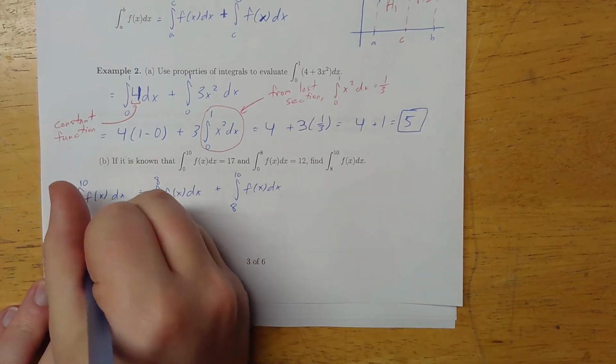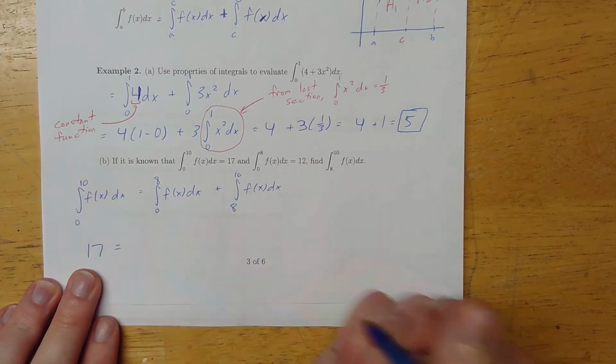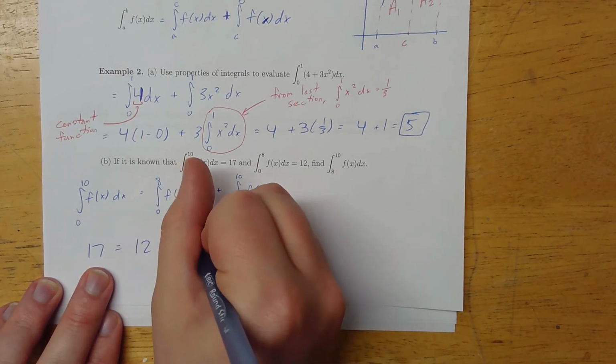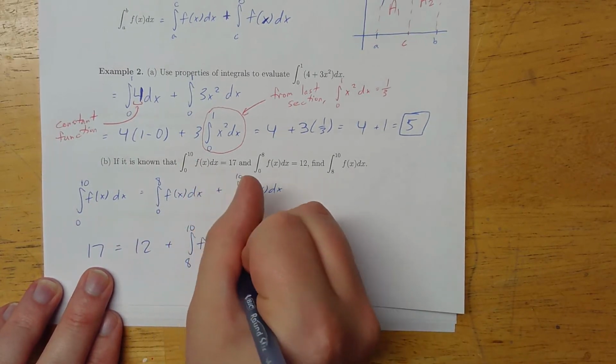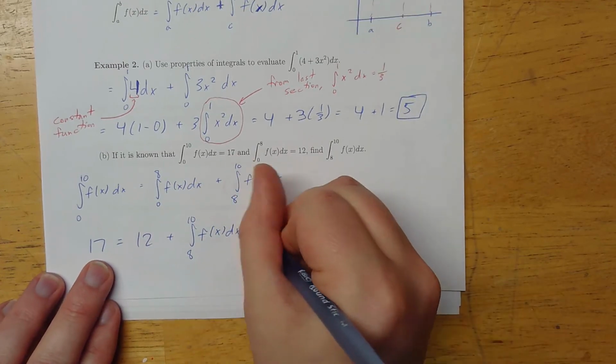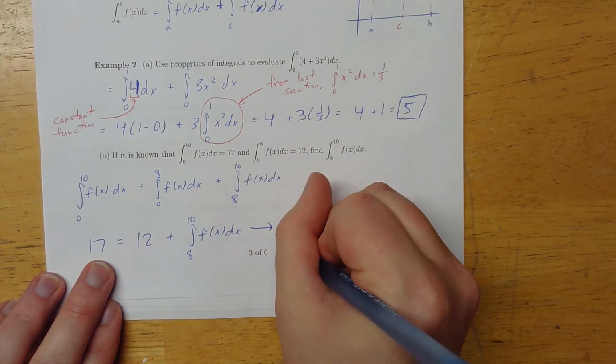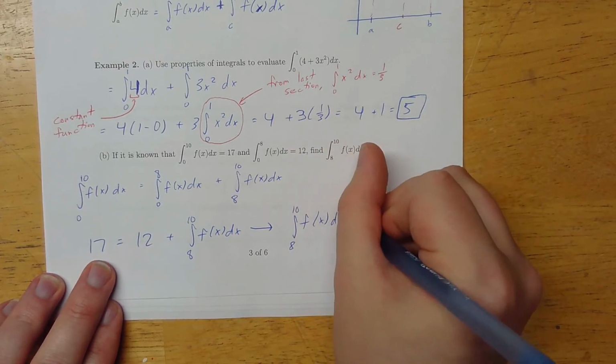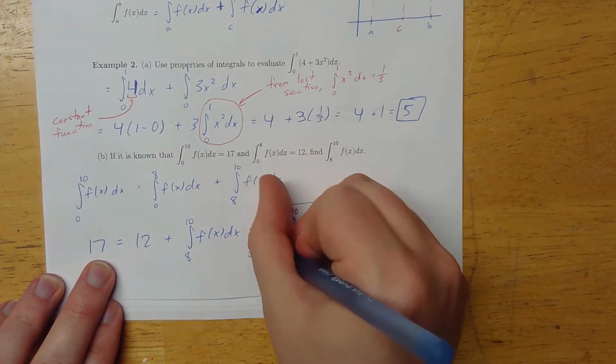And so what that means then is that we've got 17 equals 12 plus this integral we don't know, 8 to 10 of f of x dx. And so that then, of course, will tell us that the integral from 8 to 10 of f of x dx will equal 5.